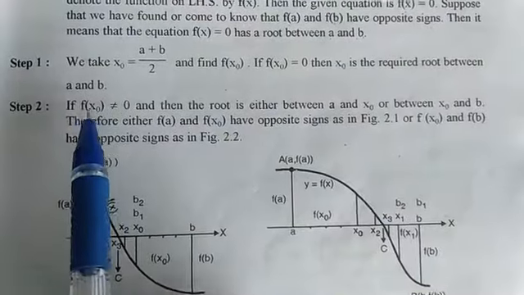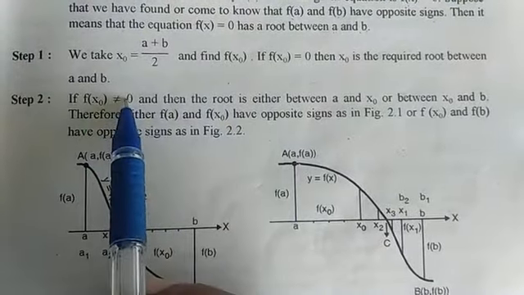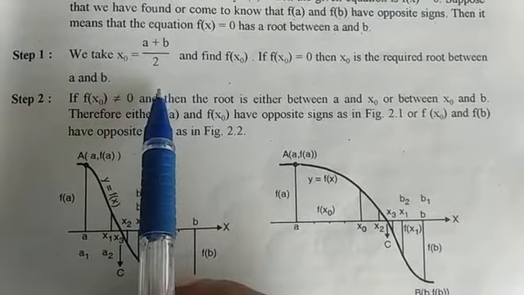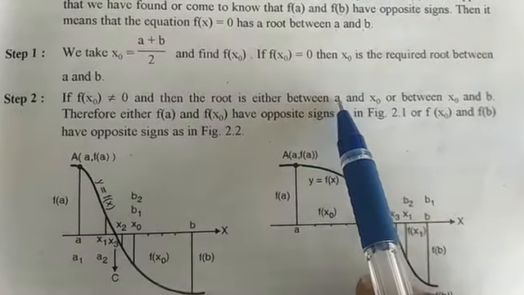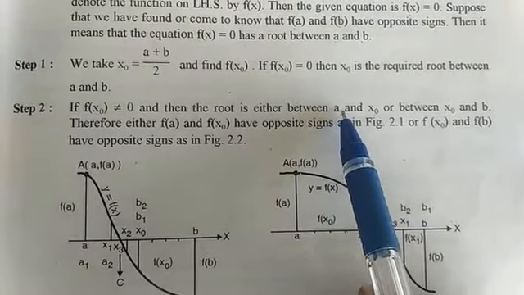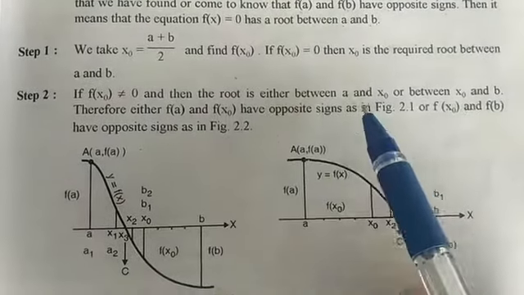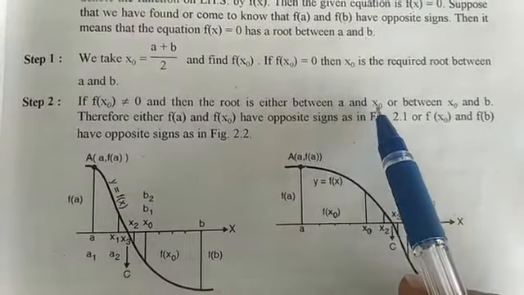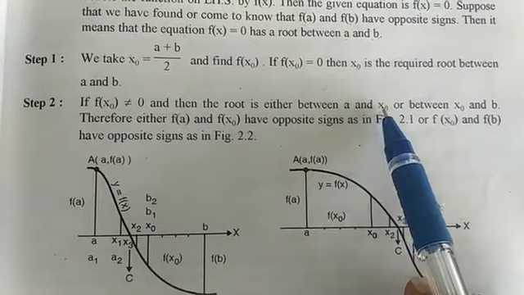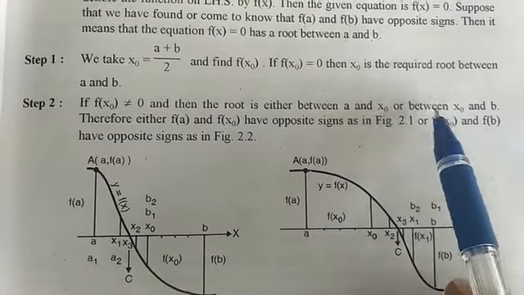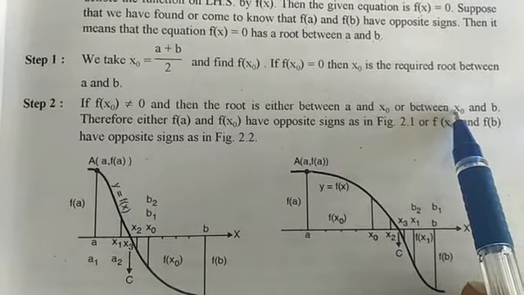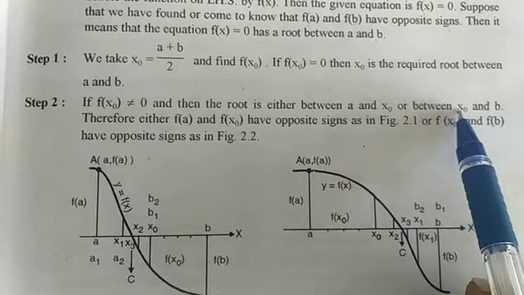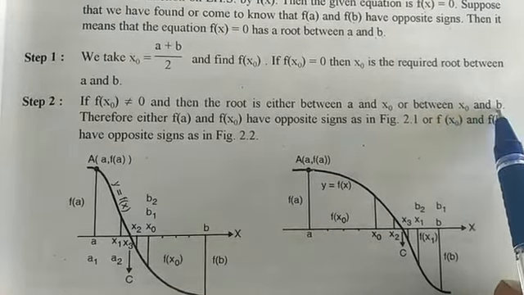So if it is not equal to 0, then it will be positive or negative. If we consider it on a graph, if a is positive and x naught is negative, the root will be in the interval a and x naught. And if x naught is positive and b is negative, it will be in the interval x naught and b.